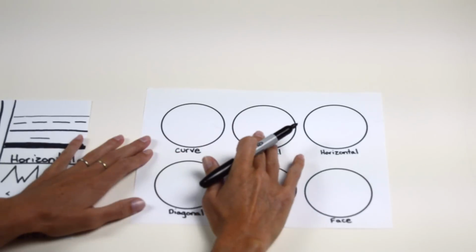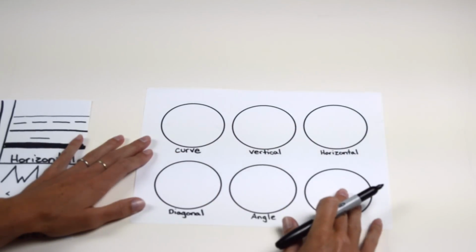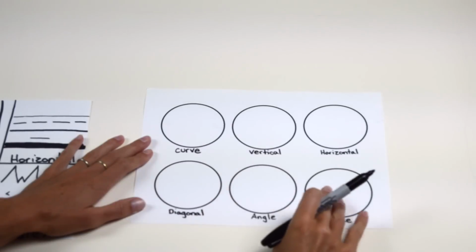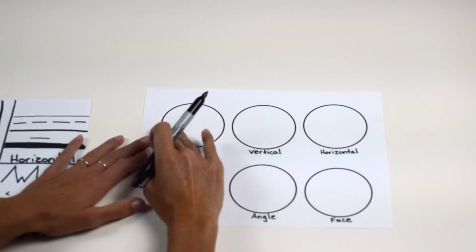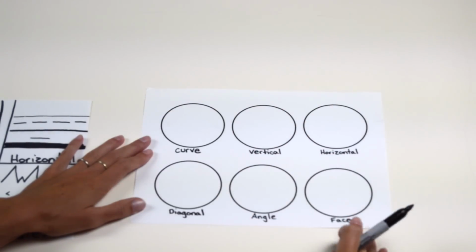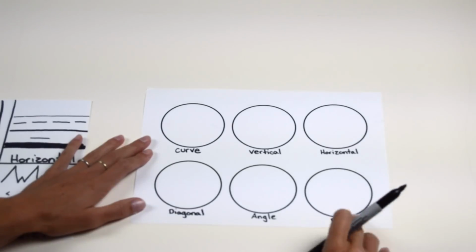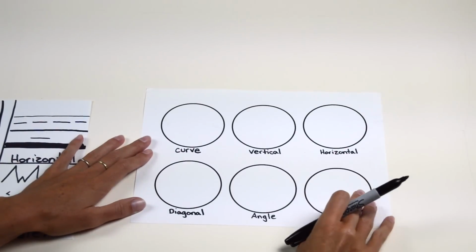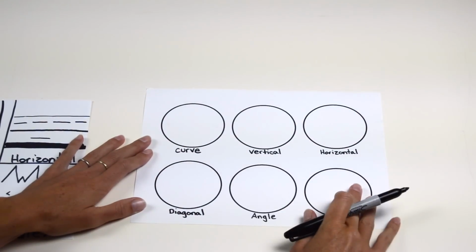So in each of these circles, what we're going to do is draw that type of line inside each of those circles as many times as we want, and decorate inside of each of the circles. And then this last one that says face, that's where we're going to put the face of the caterpillar or the worm or the centipede, depending on what you're making, okay?